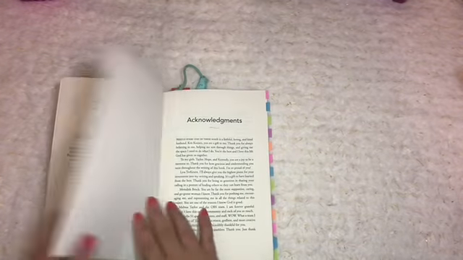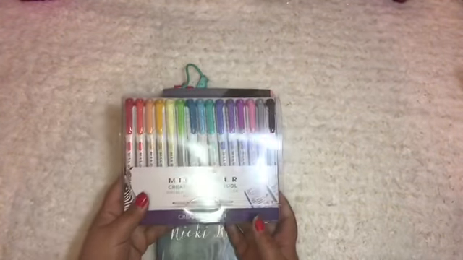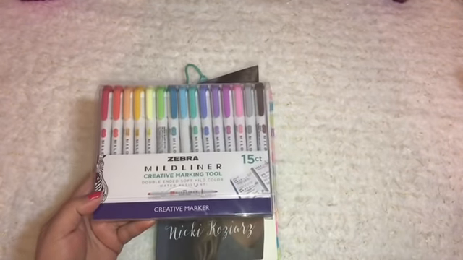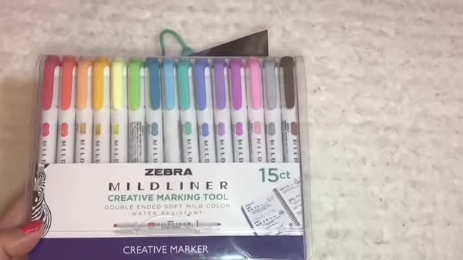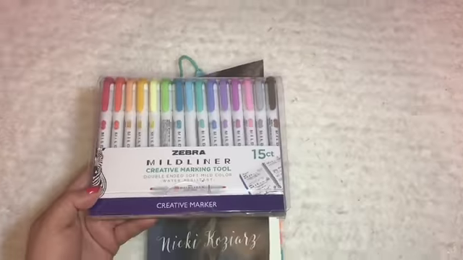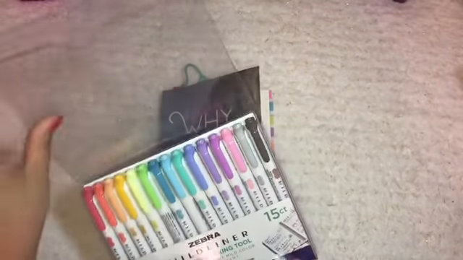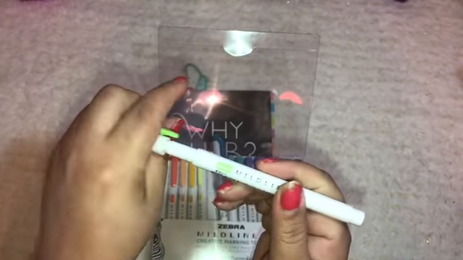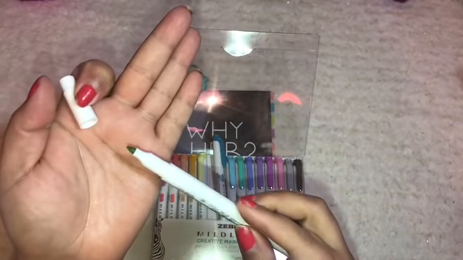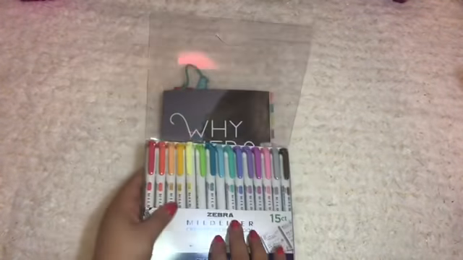So I'll be doing it on this side right here. And the markers I decided I'm going to be using are the Zebra Mildliners. And these I got from Target. These are new ones that I got, and it comes in a 15 count. I like it because they have a bold side and a fine side, as you guys can see. I'm going to be using these, and I like them because they have a large amount of colors that you can use.